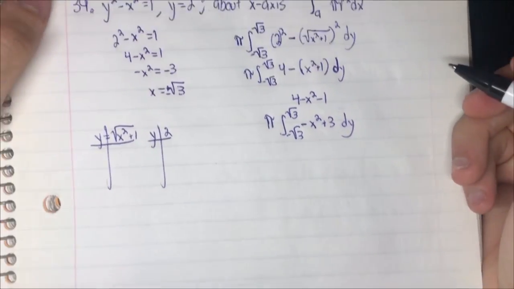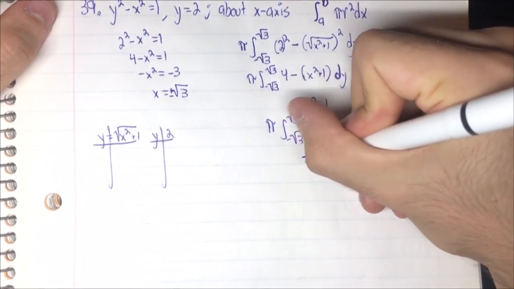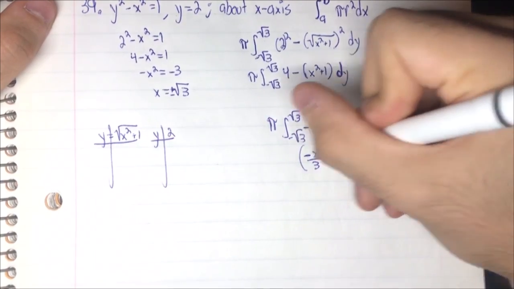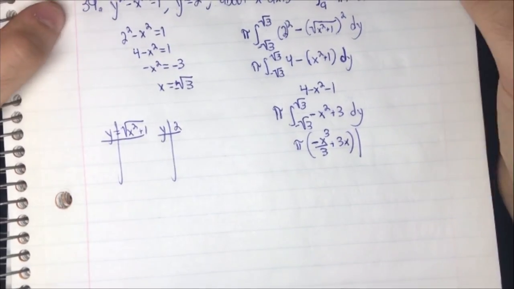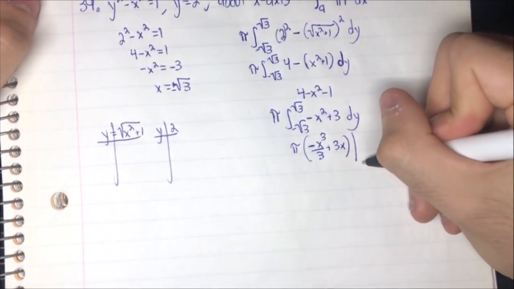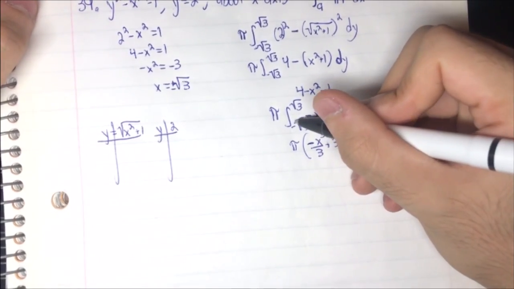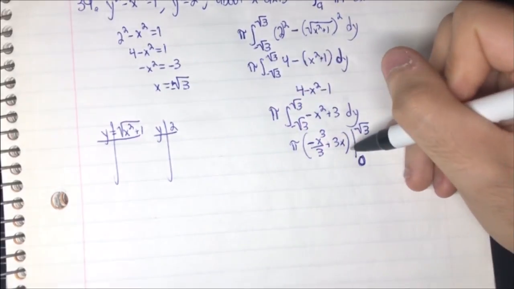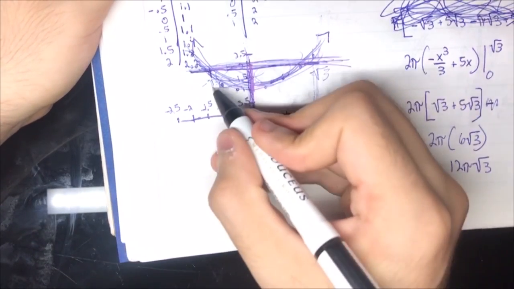So now we get the antiderivative of this, and that's going to be negative x cubed over 3 plus 3x, still being multiplied by pi, and it's going from, all right, this is another thing that sort of confused me. We got to change this to 0. This stays the same. So negative radical 3 goes to 0, and because you do that, you have to multiply everything out here by 2.